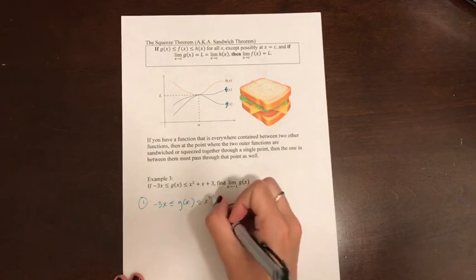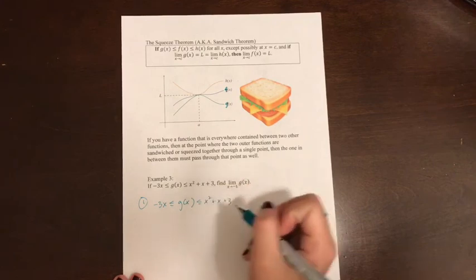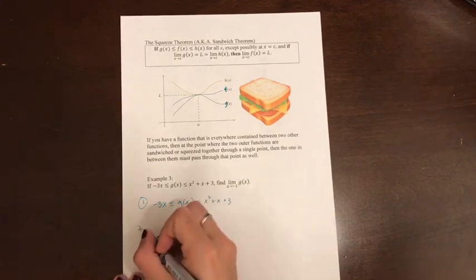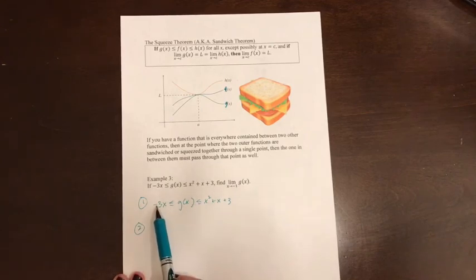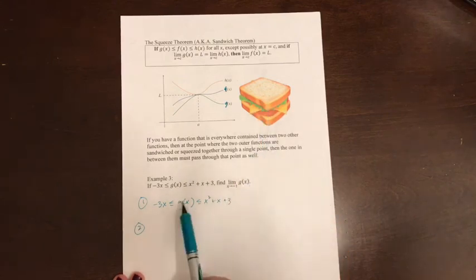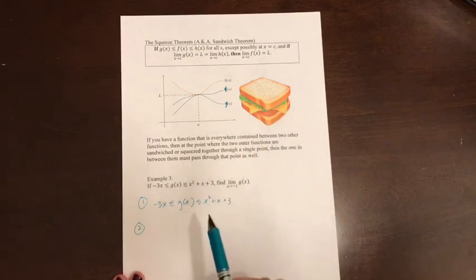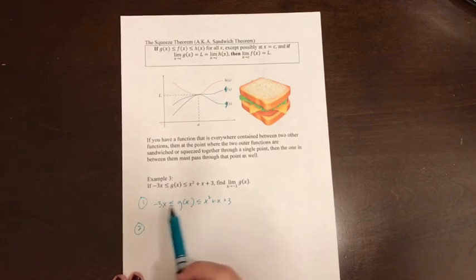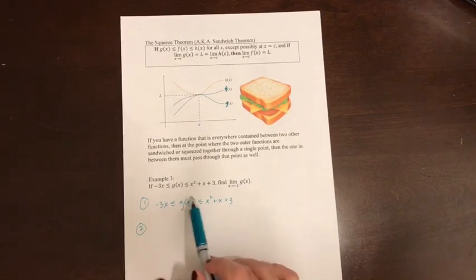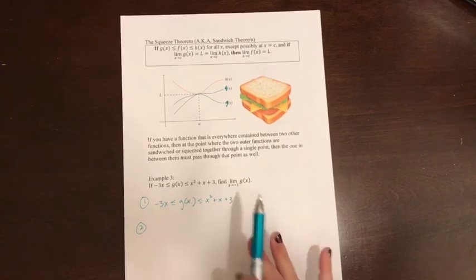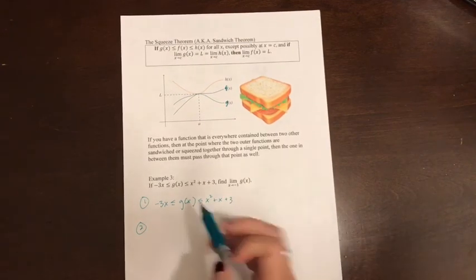Since this is true, now let's think about these functions as being kind of the bread of a sandwich, and then g of x is whatever's inside your sandwich. So these two functions are squeezing this middle function, or they're sandwiching it together.